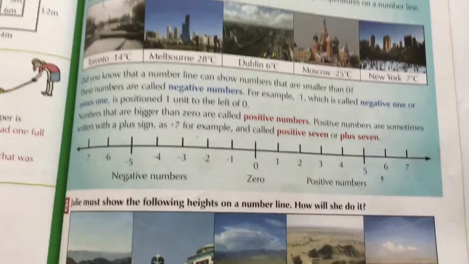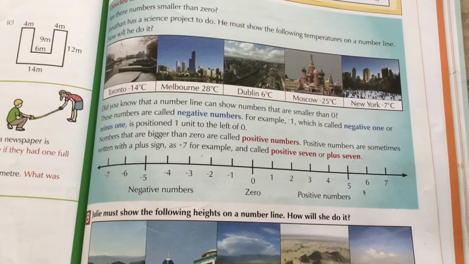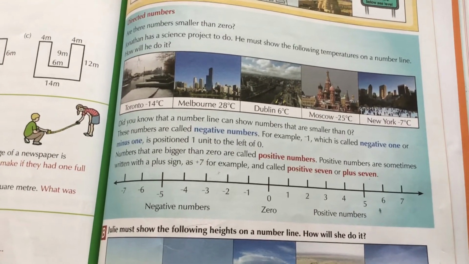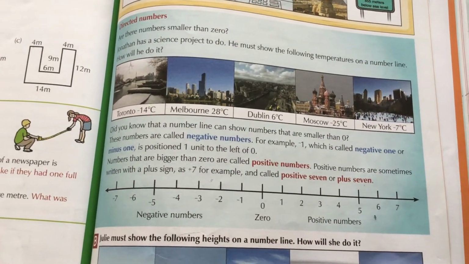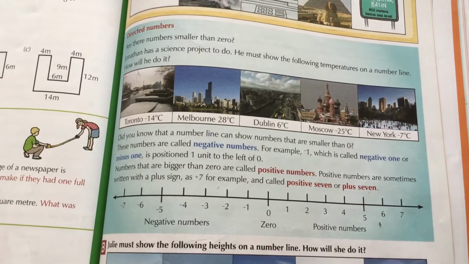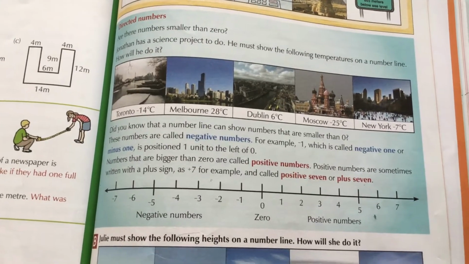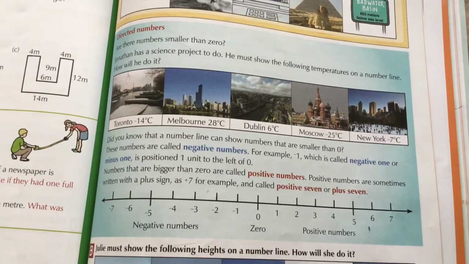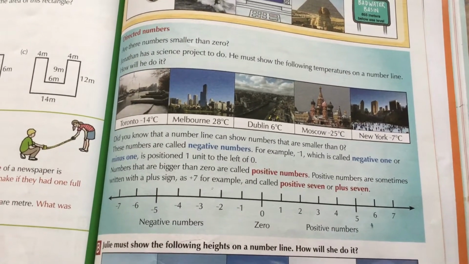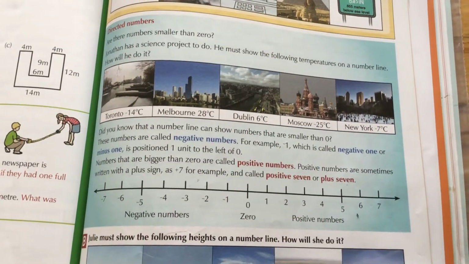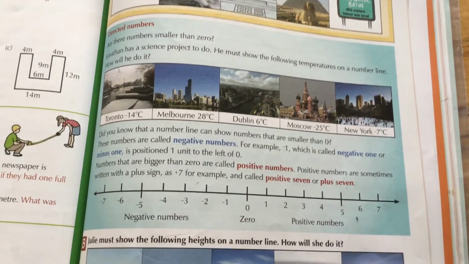If we look down to our number line here, we have a 0, and we have numbers on the right hand side of the 0 going in a positive direction, and numbers on the left hand side of the 0 going in a negative direction. So the numbers 1, 2, 3, 4, 5, 6, 7 are plus numbers, and the numbers to the left of the 0, minus 1, 2, 3, 4, 5, minus 6, minus 7, are negative numbers. Just as a point of interest, whole positive numbers and whole negative numbers, including your 0, we call integers, and you'll be doing a lot more about integers when you go into secondary school.